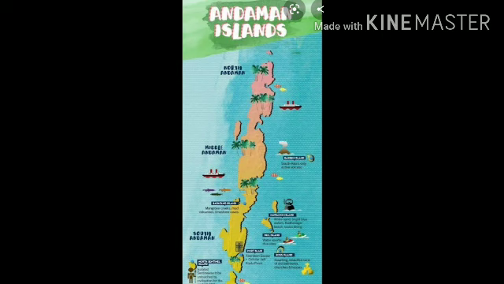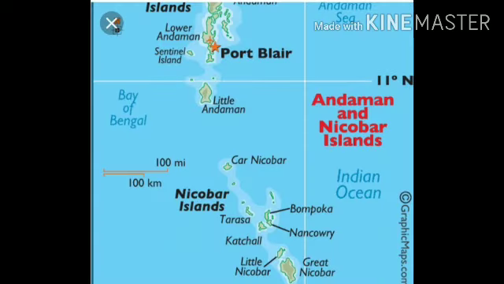The entire group of islands is divided into two broad categories: the Andaman in the north and the Nicobar in the south. Means the island groups are divided in two parts. The northern group is called Andaman and the southern group is known as Nicobar.